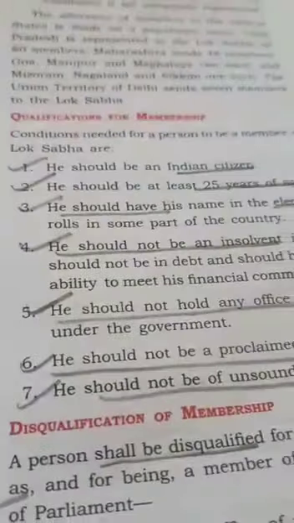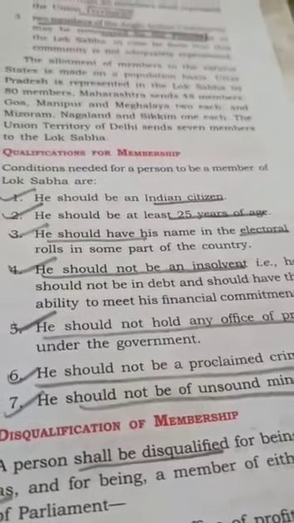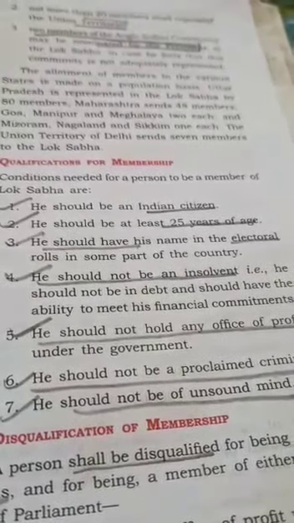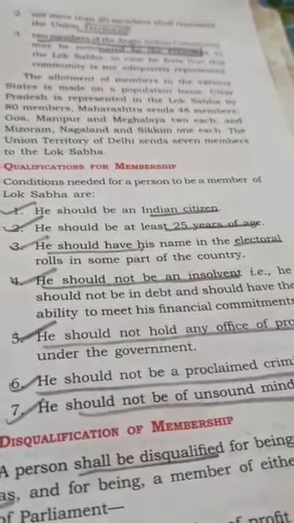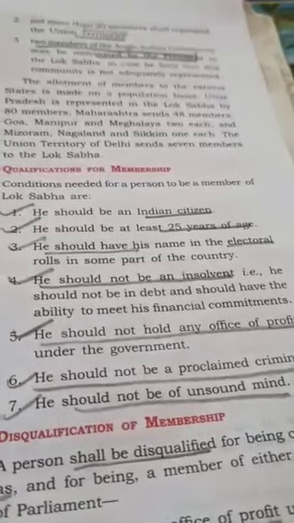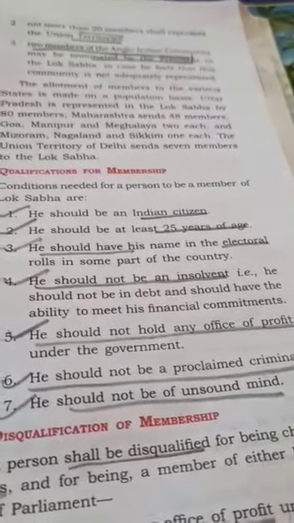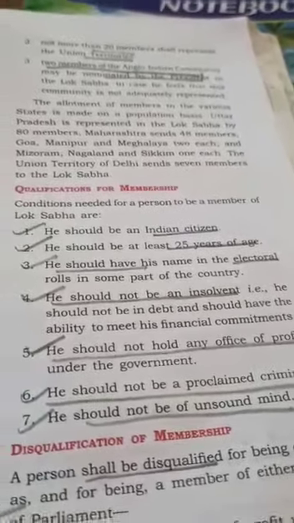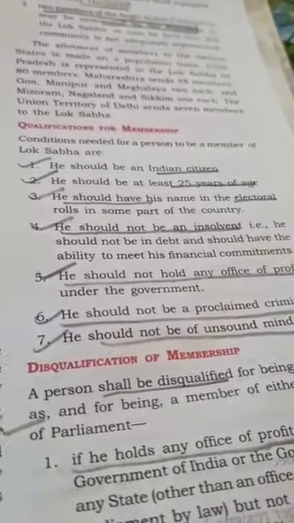Now qualification: he should be an Indian citizen, should be at least 25 years of age, his name should be there in the electoral roll, he should not be an insolvent, if he has taken any kind of finance, he should not be a bankrupt. Basically, he should not hold any office of profit, he should not be a government officer, and he should not be a proclaimed criminal, away from all these criminal records, and he should not be of unsound mind. His mind should be working properly. So these are the qualifications for membership of the Lok Sabha.